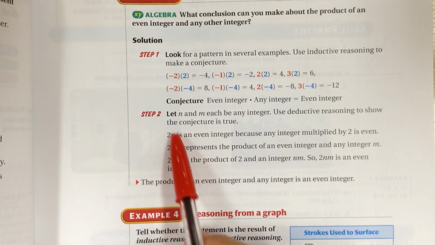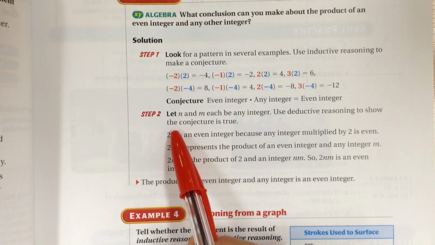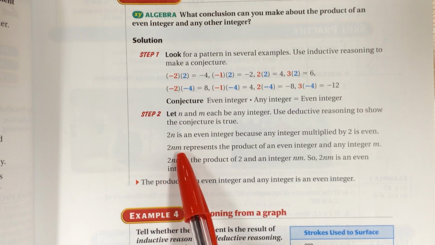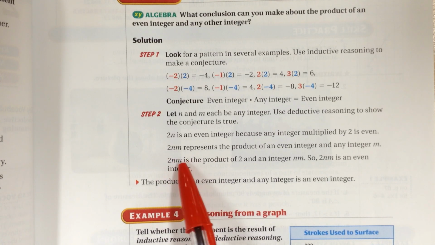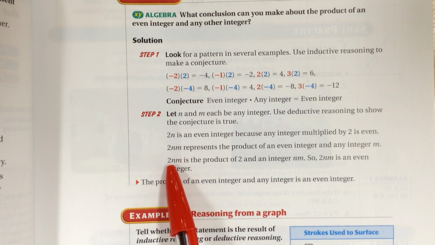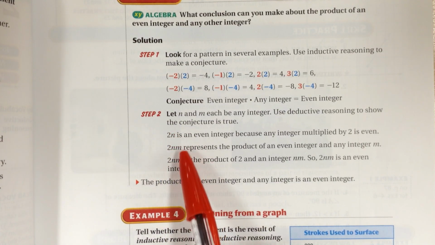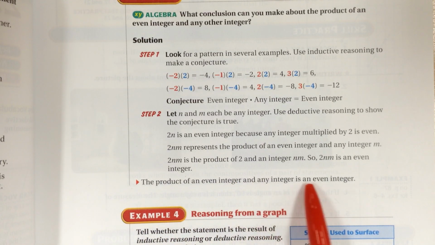Okay, so now we're going to treat this like your x. That's your first number. So this is an even number. So 2n is like your x, your even number. So even number times any number becomes 2nm, right? Well, by looking at that, you know that this is divisible by 2 because there's a 2. So we can see that an even number, which is 2n, times any number is divisible by 2 or an even integer. Okay, so you can see that the product of an even integer and any integer is an even integer.